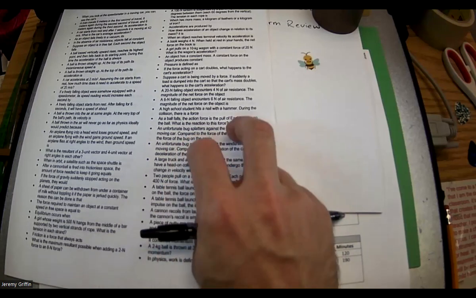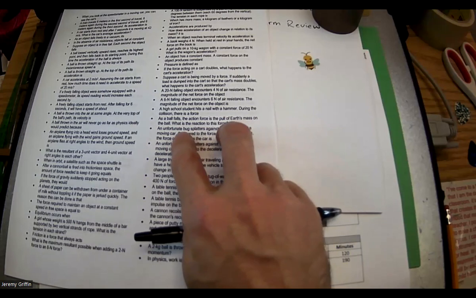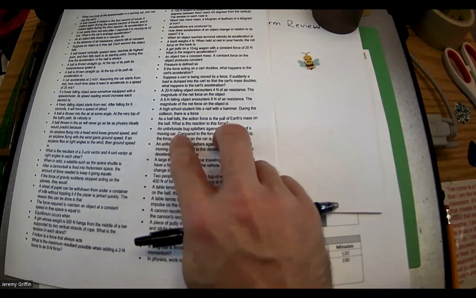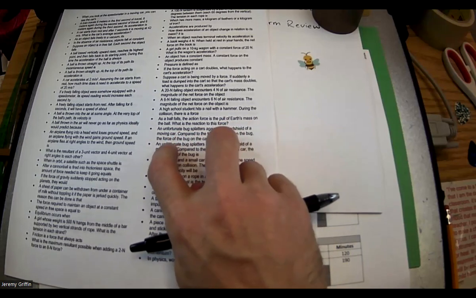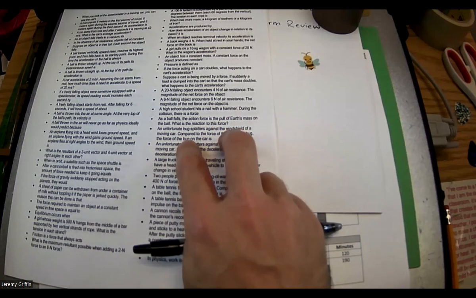Unfortunate bug. I got 2 questions about this unfortunate bug. Against the windshield of a moving car, compared to the force of the car on the bug, the force of the bug on the car is the same. It's the same force, right?